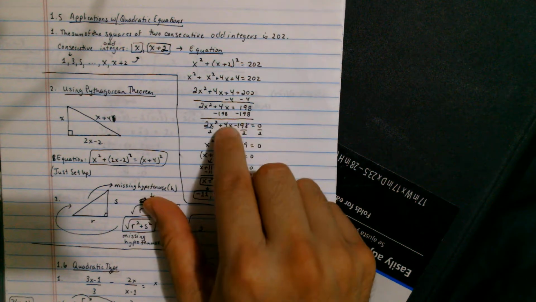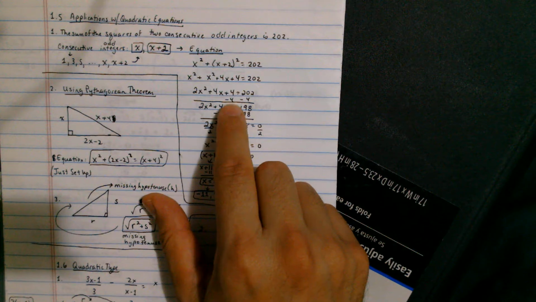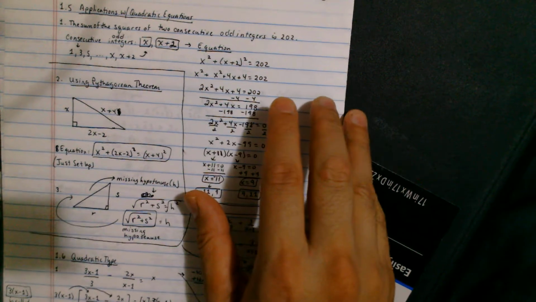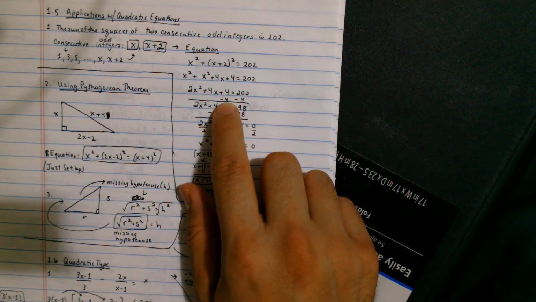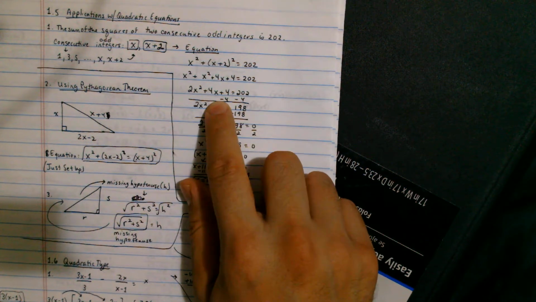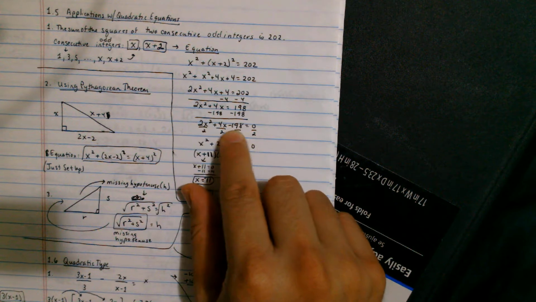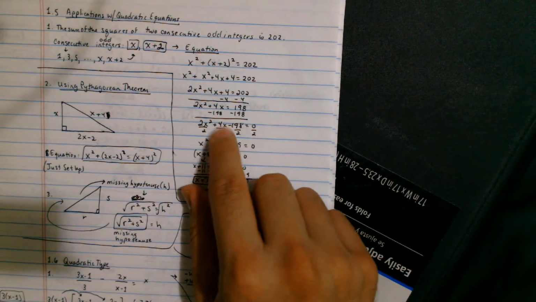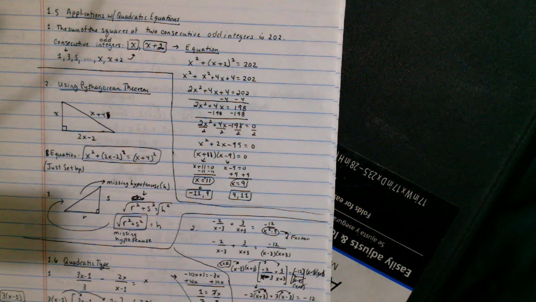Then you move the 4 over, you get 198. I'm sorry. Well, I guess I could have just moved the 202 back this way, but I did an extra step here I shouldn't have. I subtracted 4 from both sides, and I brought the 198 over by subtracting back. And I divide everything by 2 because they're all even numbers to cancel the 2's out, and there's a 0 there. So x squared plus 2x minus 99 equals 0.